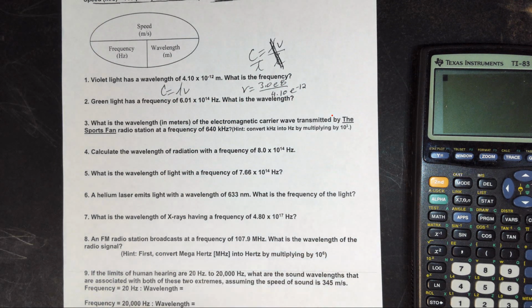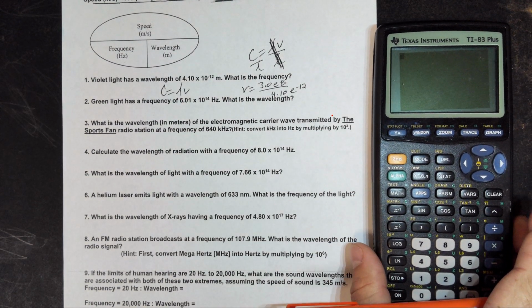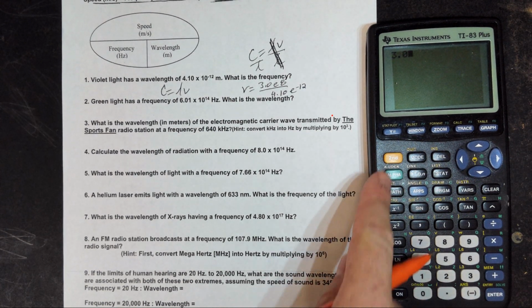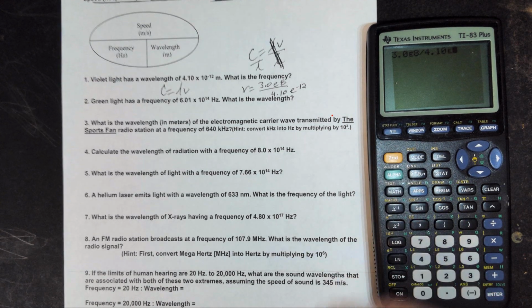So once we do that, we simply plug it into the calculator and we get our frequency. Remember, on the calculator, I'm going to move this up so you can see the steps. You would do 3.0, hit the second button, the comma button, which gives us the e to the 8th. And then we're going to divide that by 4.10, second comma again.